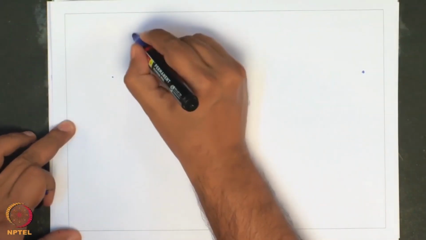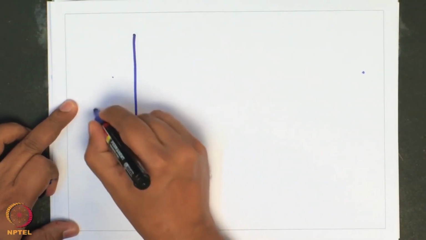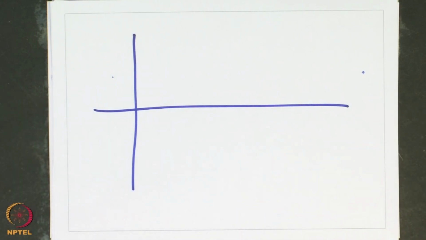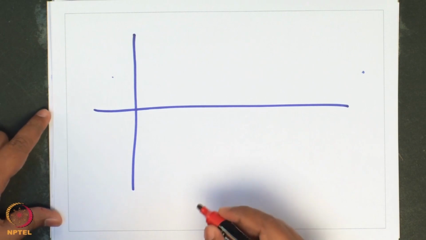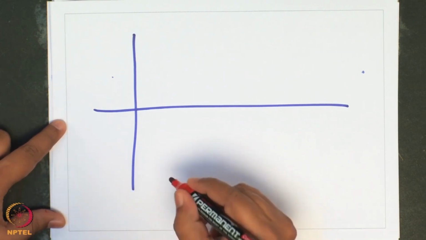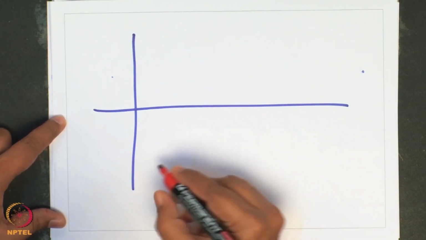First we will do an idealized growth curve. We all know how the growth curve looks like. Let me first plot a function. If you have an x-axis and y-axis, I will plot a function which is not a growth curve, but it is somewhat related to a growth curve.